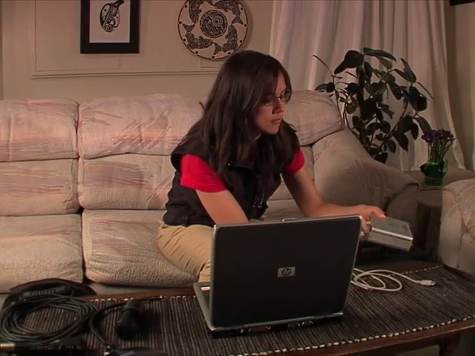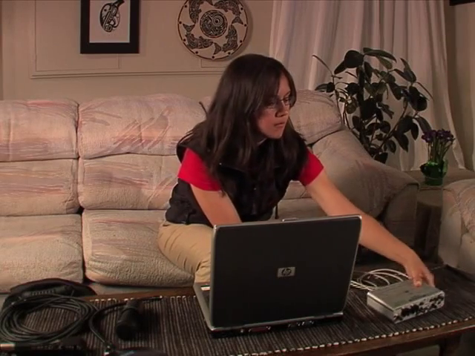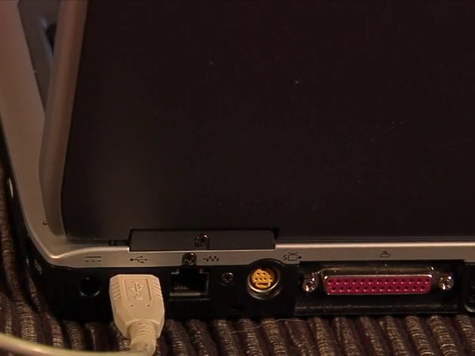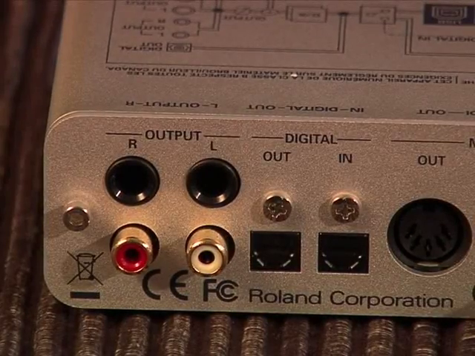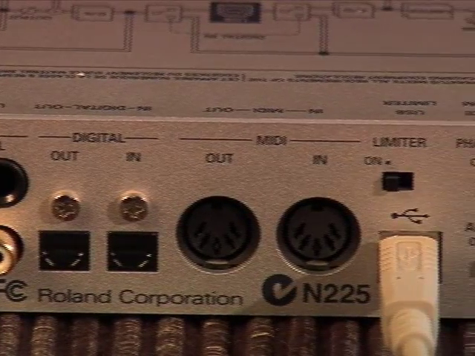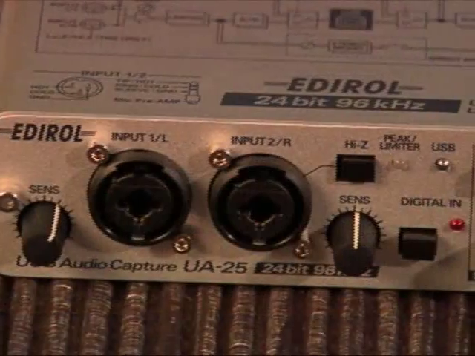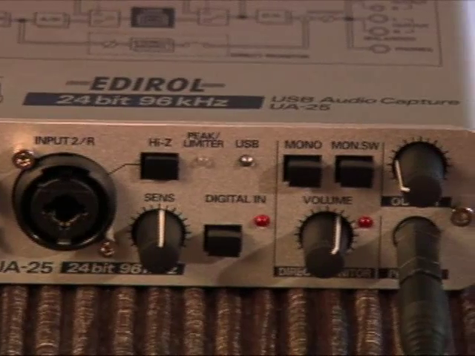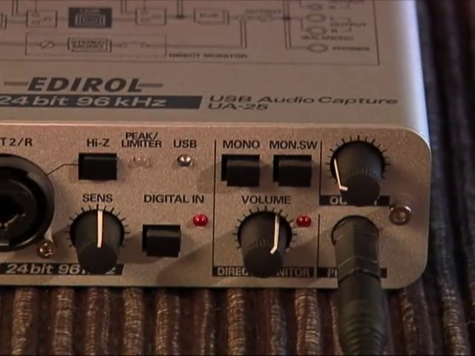Next, prepare the audio interface for use. Connect the audio interface to the computer. Once the audio interface is connected to the computer, take a close look at the plugs and controls. Check for the cable inputs and outputs. These are where sound enters and leaves the interface device.